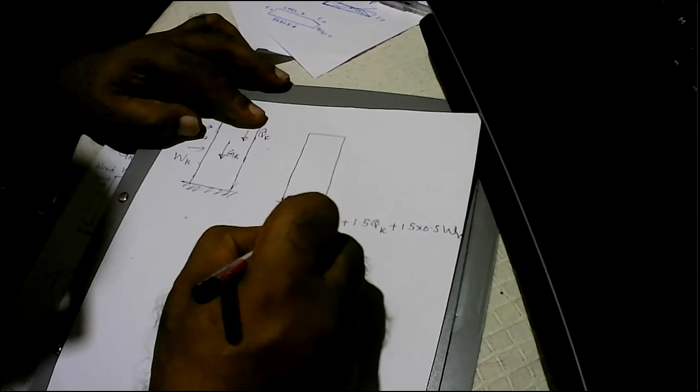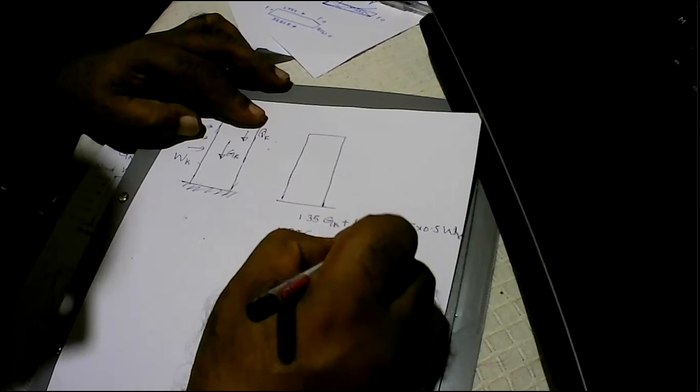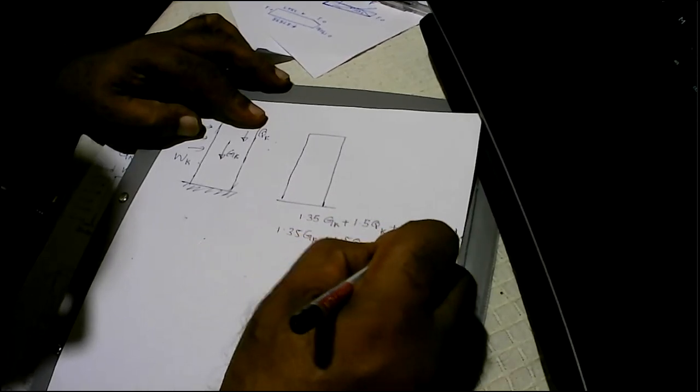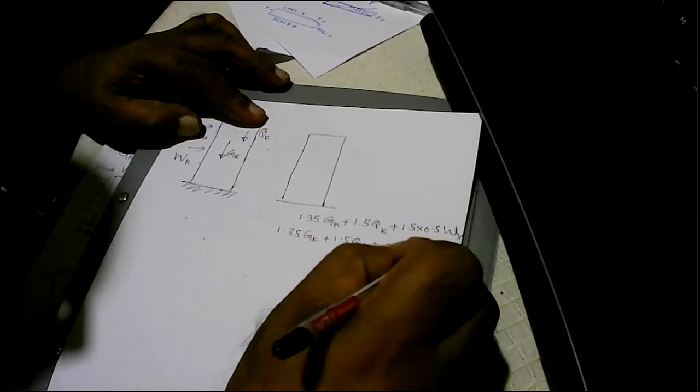So which comes to 1.35 GK plus 1.5 QK plus 0.75 WK. That's one of the combinations.